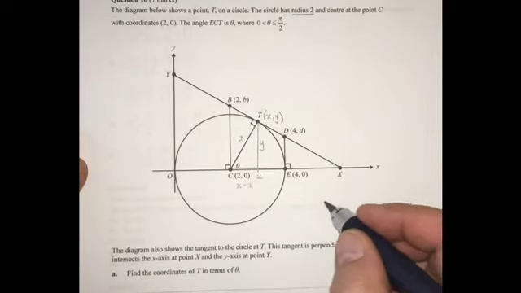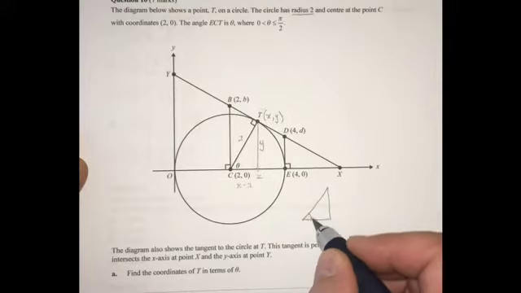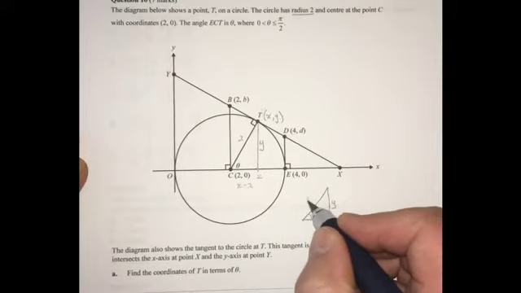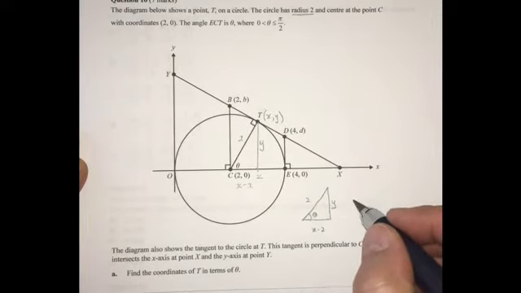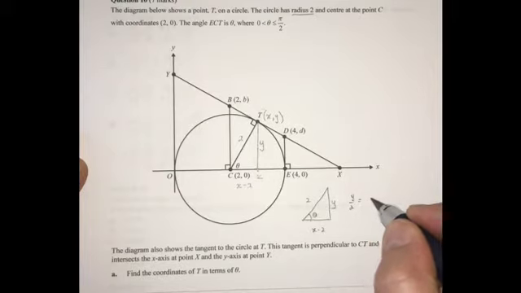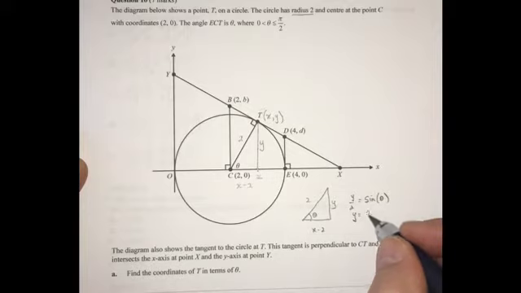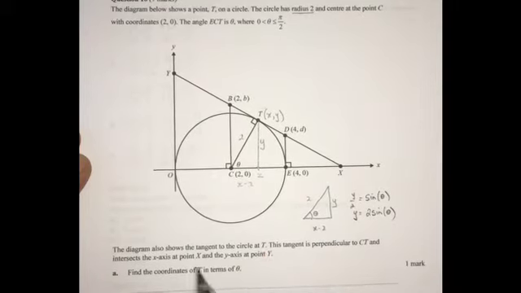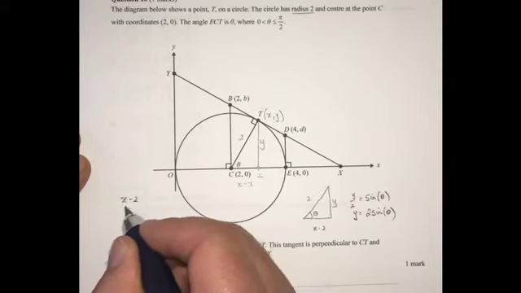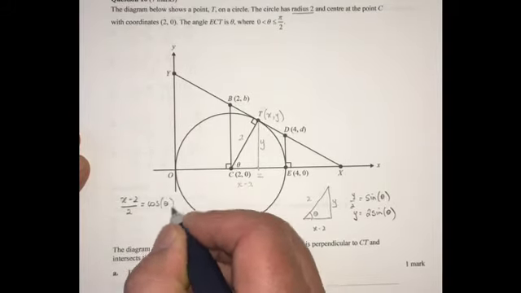If I redraw the triangle just over here, we can say that the opposite over hypotenuse is equal to sine theta. So y equals 2 sine theta. We can say that the adjacent over the hypotenuse is equal to cos theta.